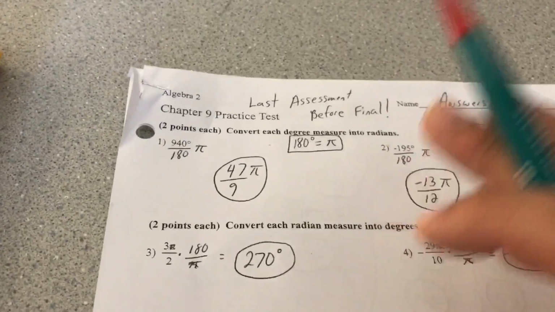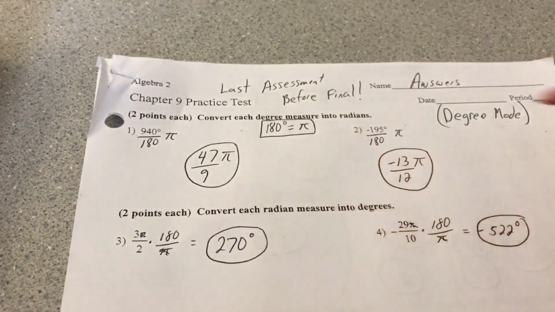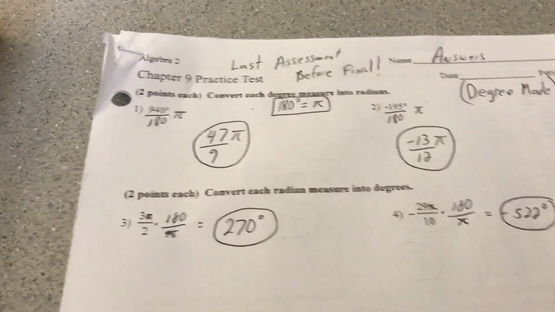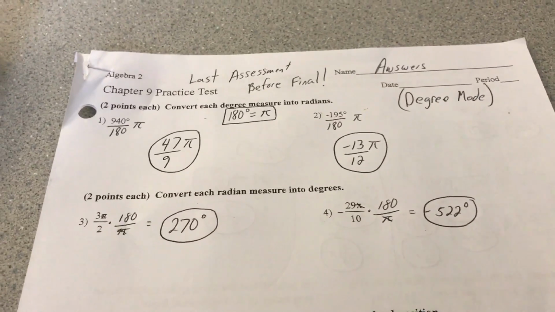After we take this test, we'll get ready for our final. I realize my voice is horrible, so I apologize for my voice. It's been like this all year long.